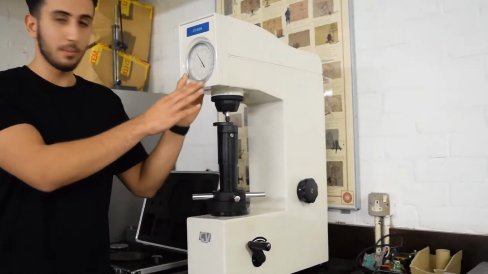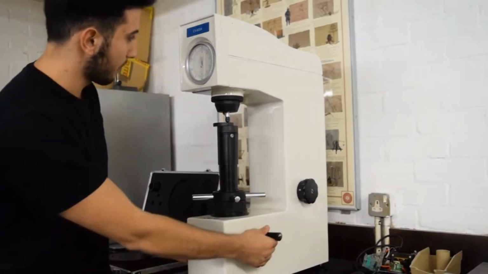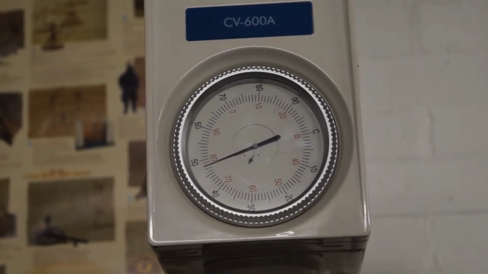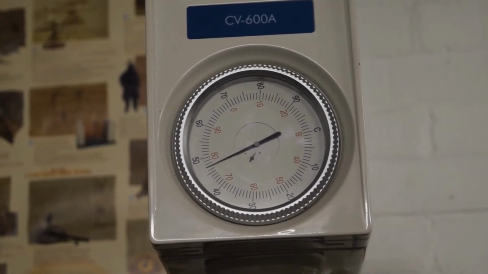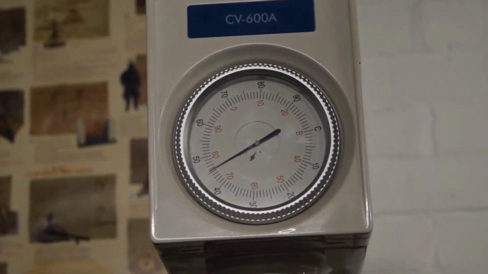Once you've applied and calibrated the dials, you can apply the major load by simply pushing it down. Then you wait for the needle to settle, and release the load.